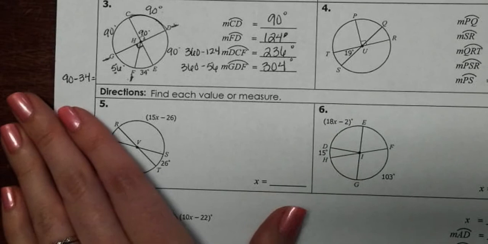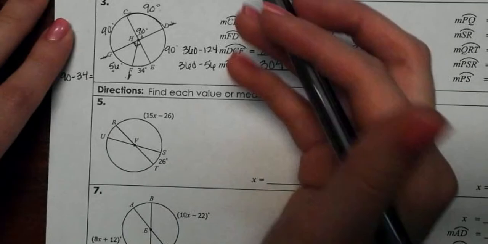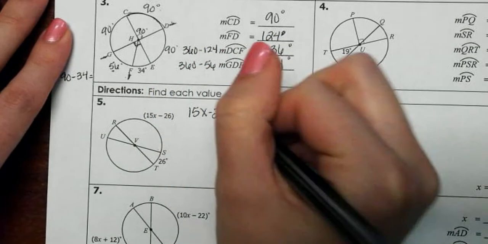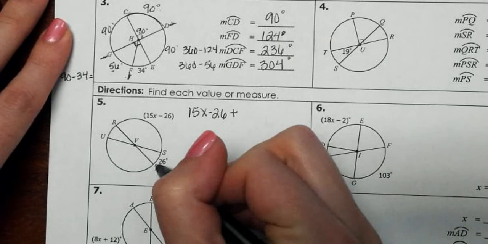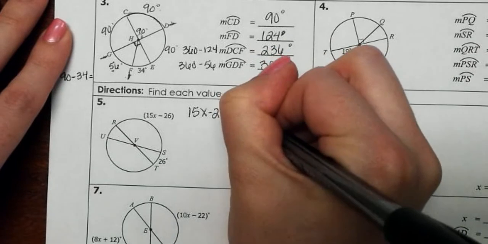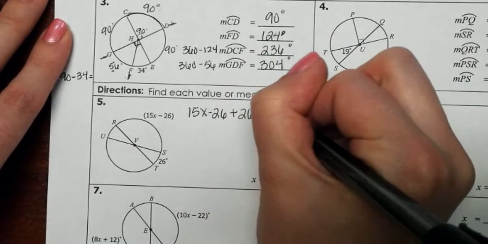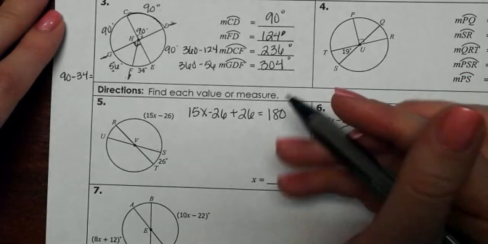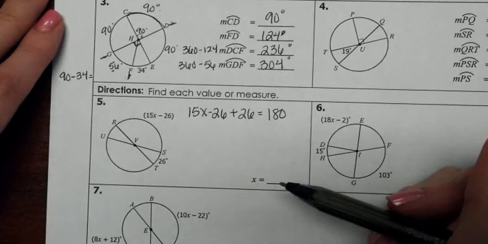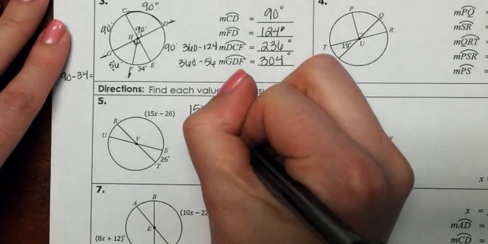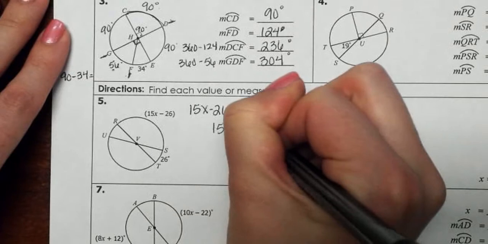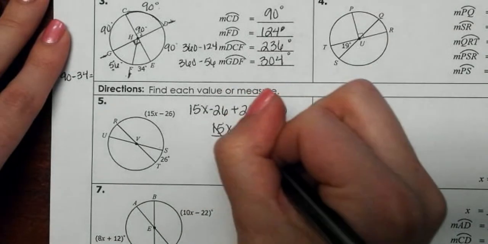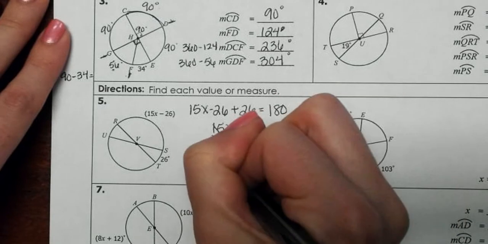So I'm going to take those equations. I'm going to take that 15x minus 26. I'm going to add this equation here, which is just 26. And I'm going to set that equal to 180 because it makes up half my circle. So the negative 26 and the positive 26, they just cancel. So you have 15x equals 180. So you're going to take and divide by 15. And x should give you 12.